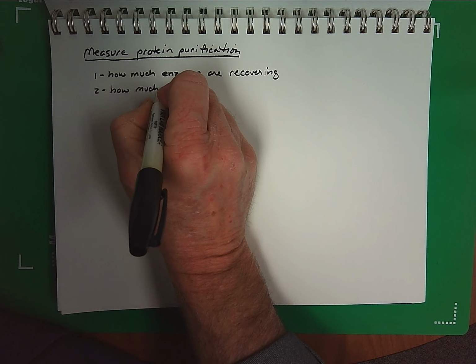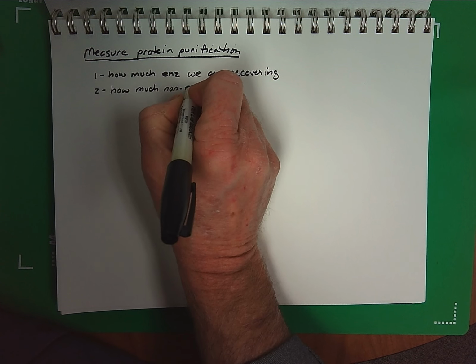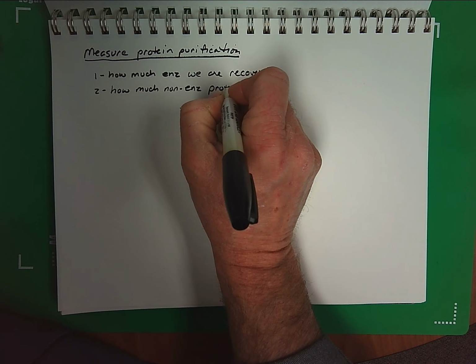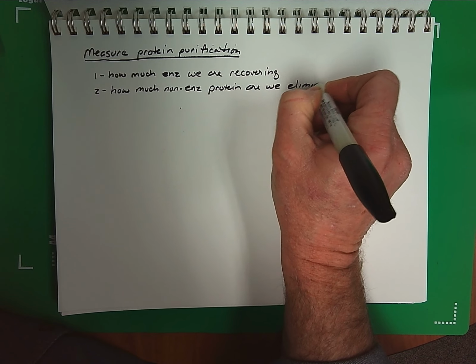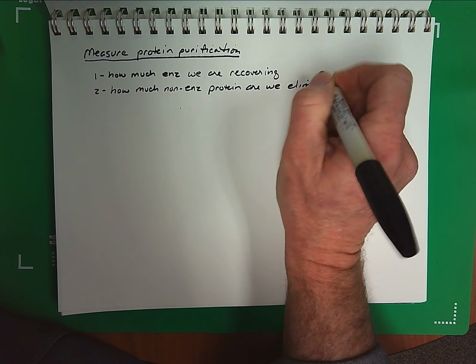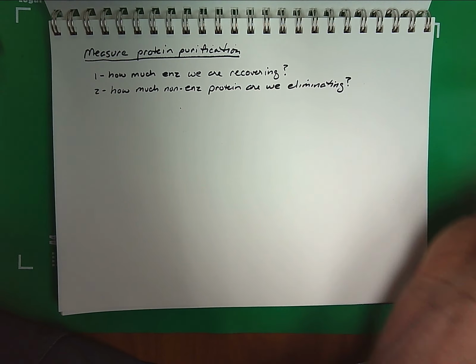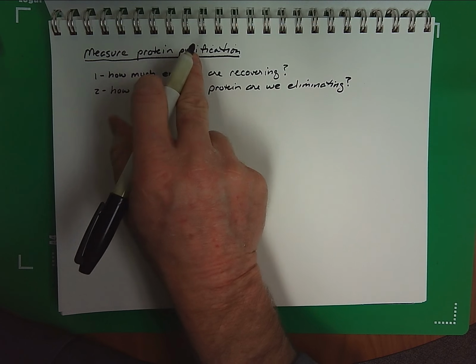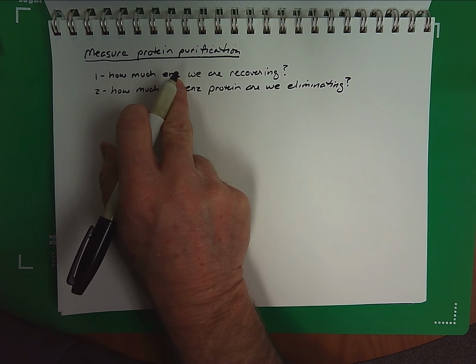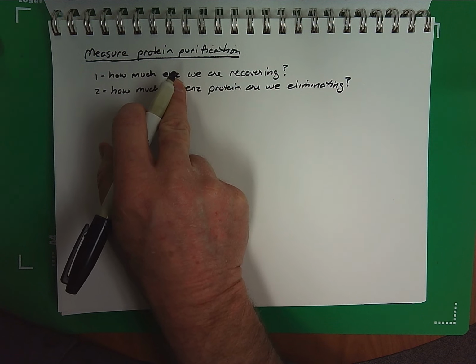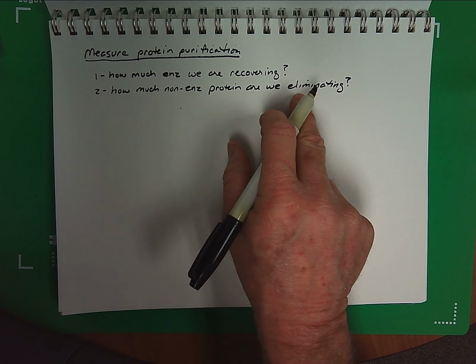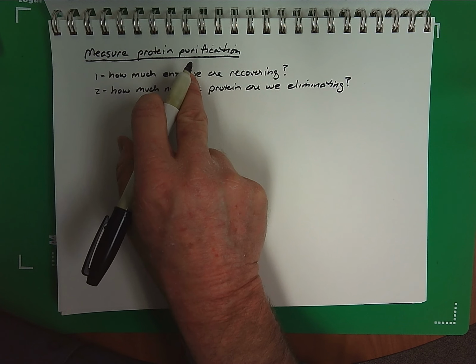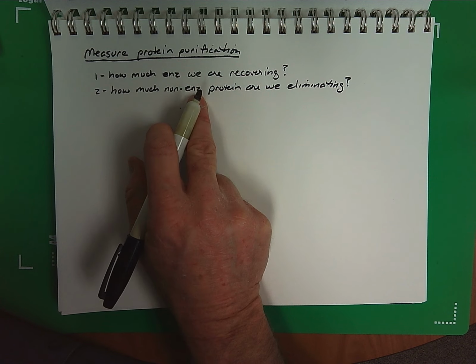and second, how much non-enzyme protein are we eliminating. So during protein purification, what we want is pure enzyme, single molecule that we're studying. We need to remove all other protein. So we need to measure the enzyme we're recovering and measure how much of the protein that we're not interested in we're getting rid of.